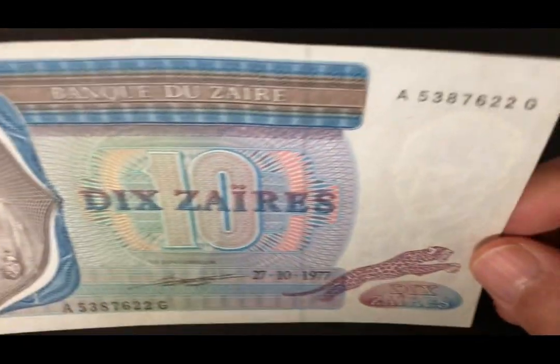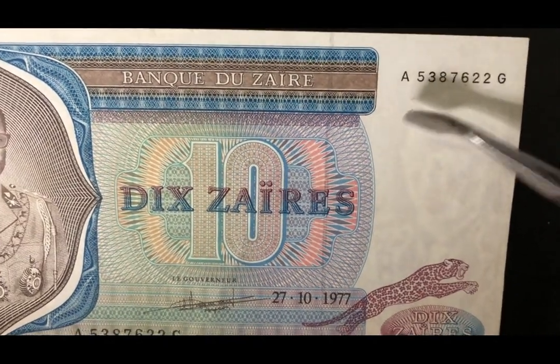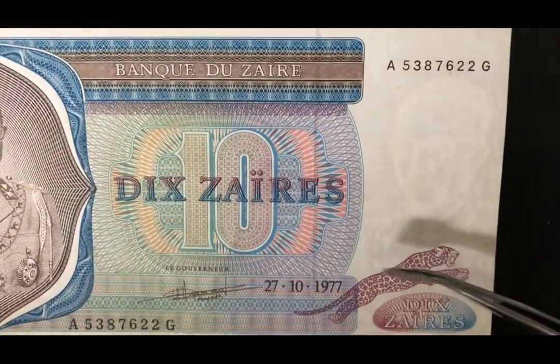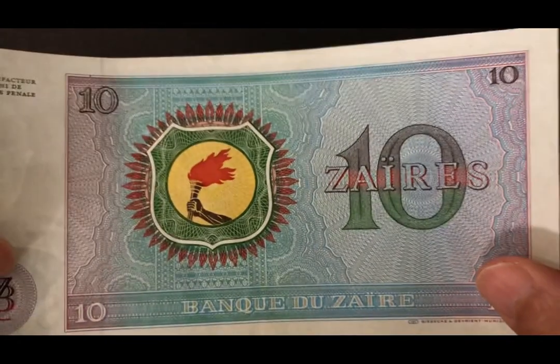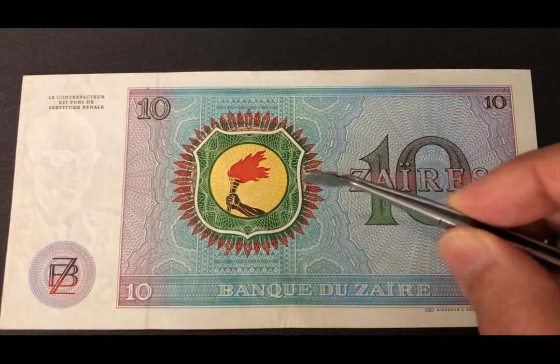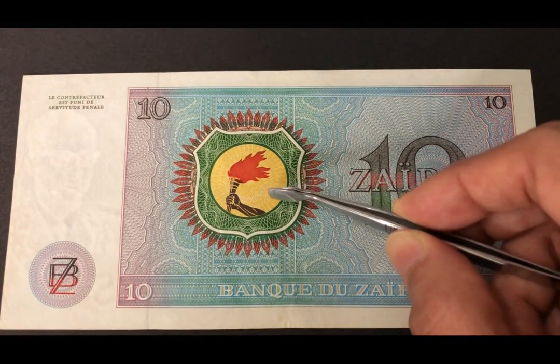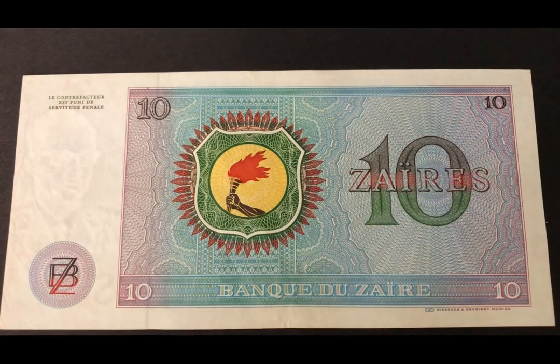and the watermark is none other than Mobutu. On the back of the note we have the flag of Zaire, which was basically a hand holding a lighted torch, and it's basically the symbol of Mobutu's political party.